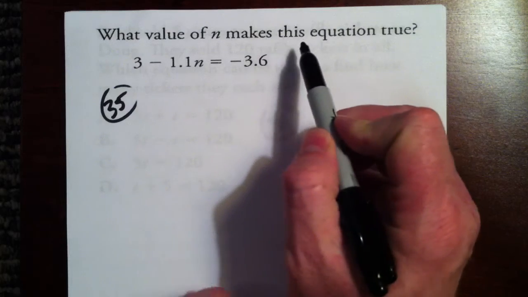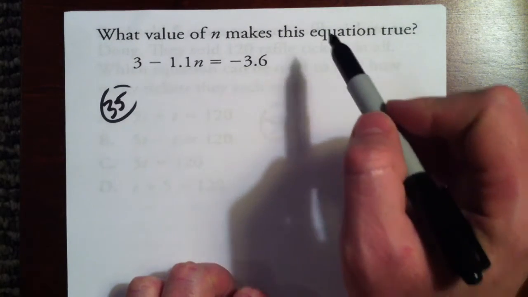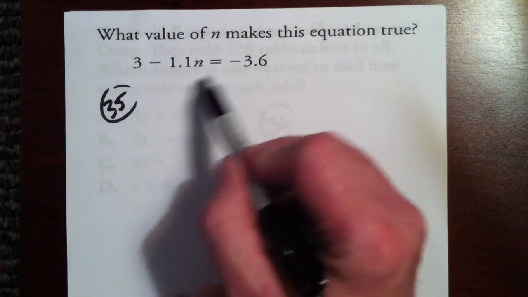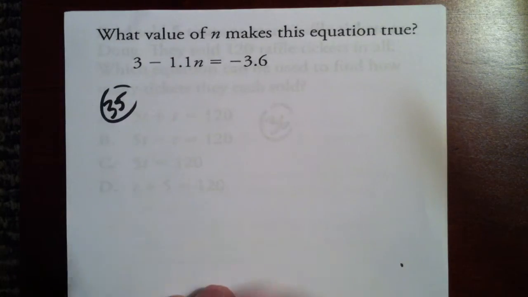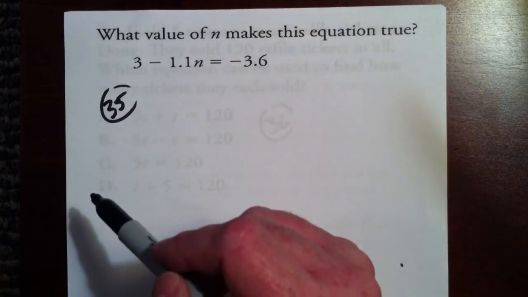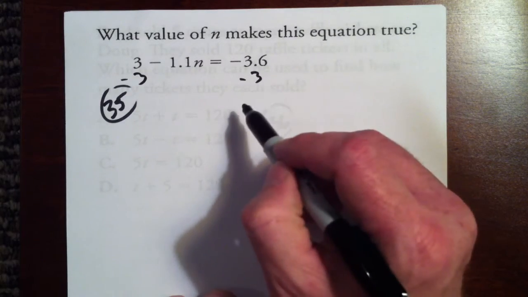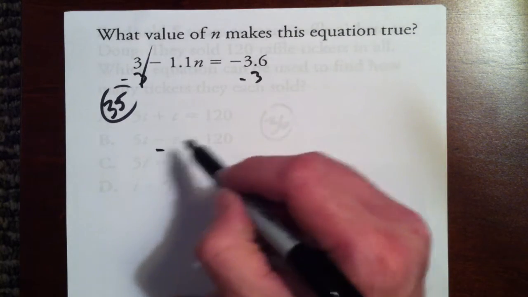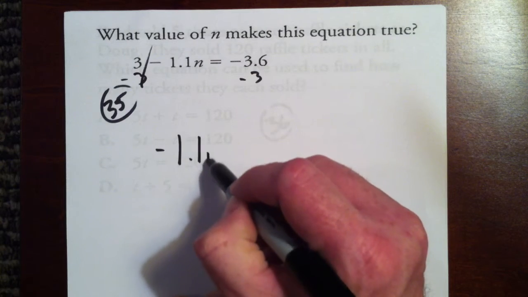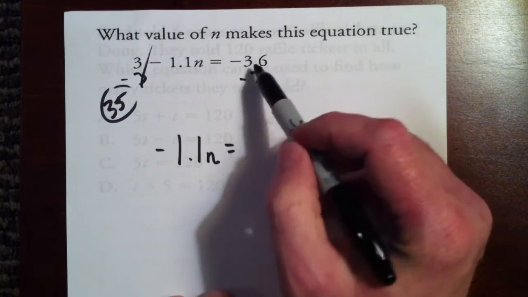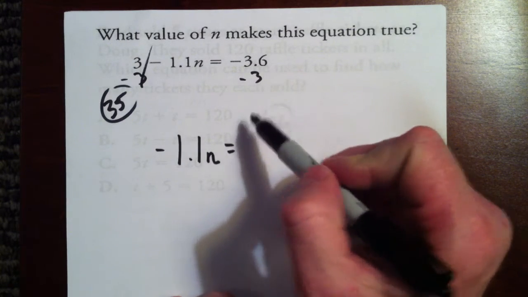What is the value of n? Or what value of n makes the equation true? Again, we have to solve for n. The easiest way to do that, the first thing we've got to do is get rid of that 3. We're going to do that by subtracting 3 from both sides. That eliminates that. Now I've got negative 1.1 n equals 3.6 minus 3.